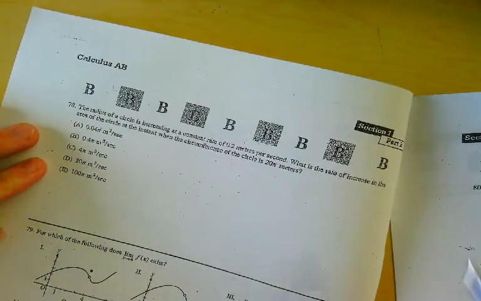78 I thought was real nice. Just a quick related rates. 79 is a nice limit.